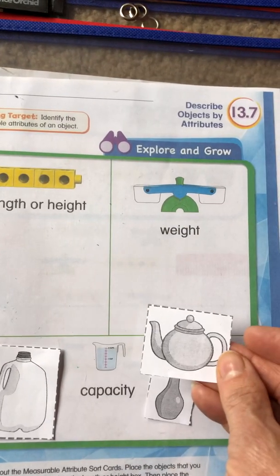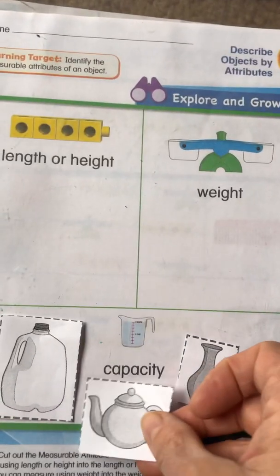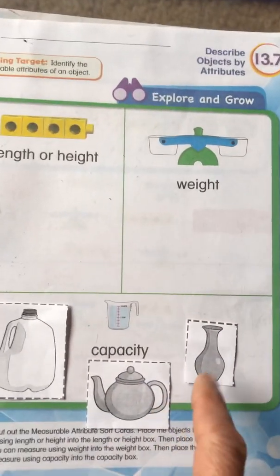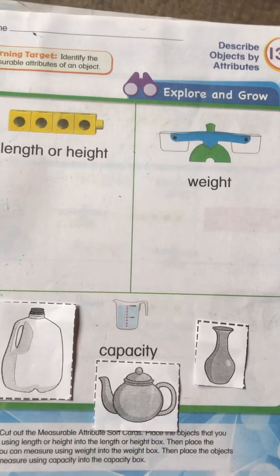All right, how about a teapot? Yes, we could pour water in a teapot, can't we? Yes, so it stays here. It holds water. Okay, so we have 3 items: the milk jug, the teapot, and the vase.